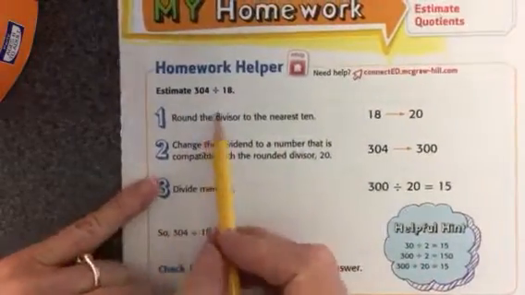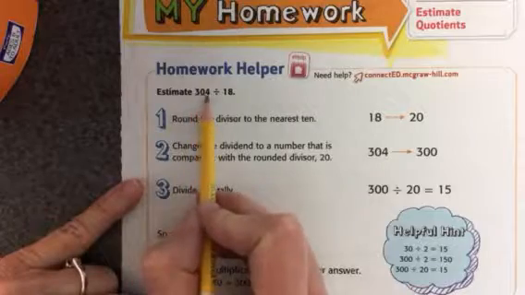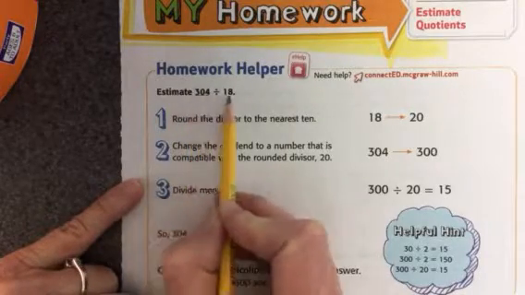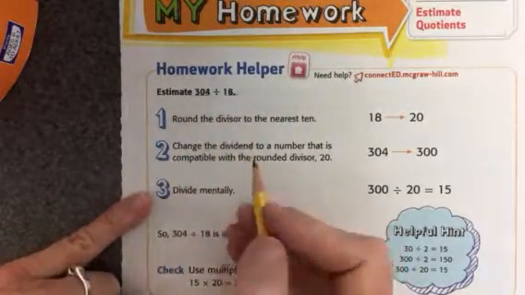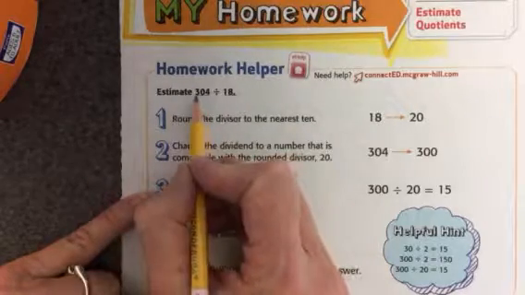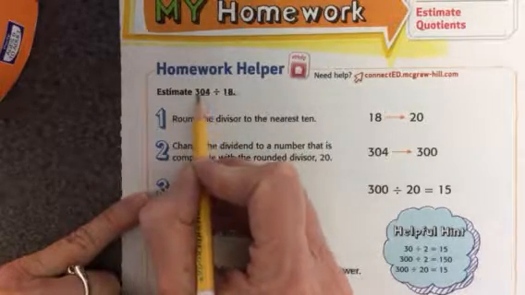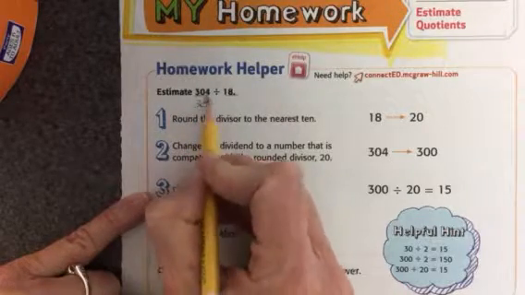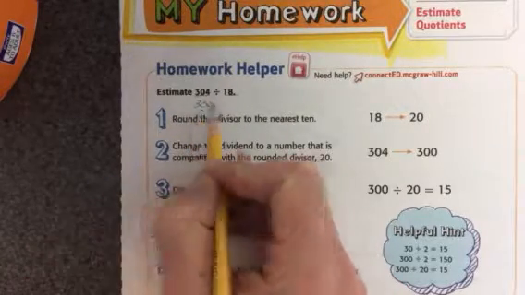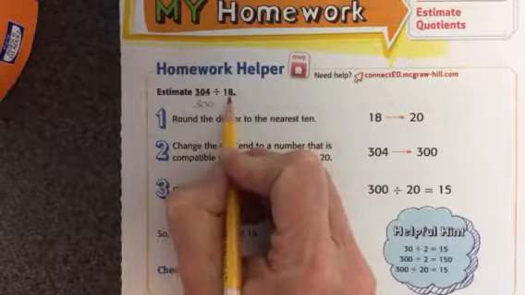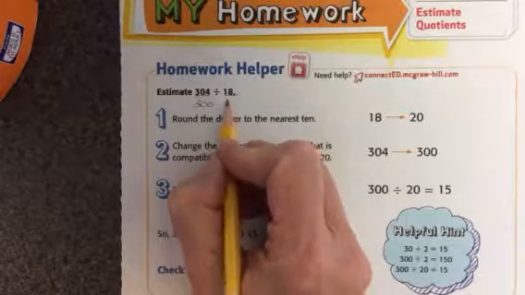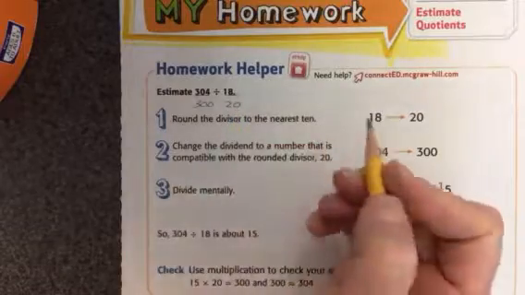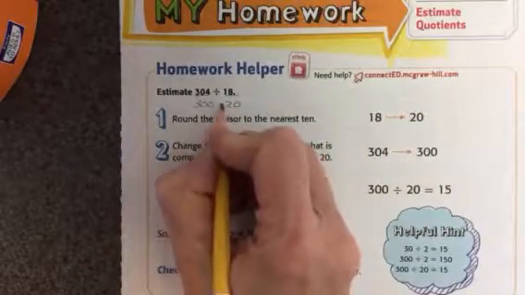Okay, when we estimate, we're going to round these numbers. We're going to round our dividend and round our divisor to numbers that are easier to work with. So I'm looking at the number 304. If I round this to the nearest 100, meaning round it to 300, it's going to be a whole lot easier to work with. And if I take the number 18, and it's pretty close to 20, so I'm going to round it to 20, then it's going to be much easier to work with.